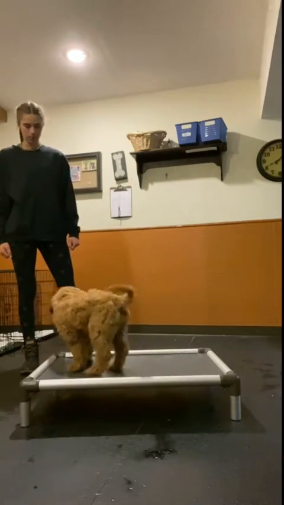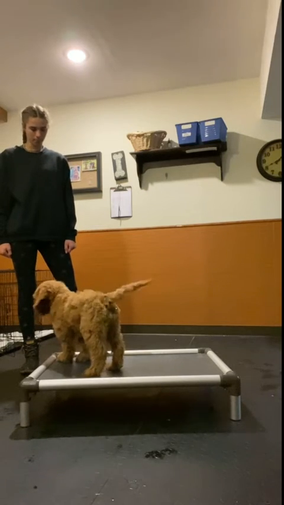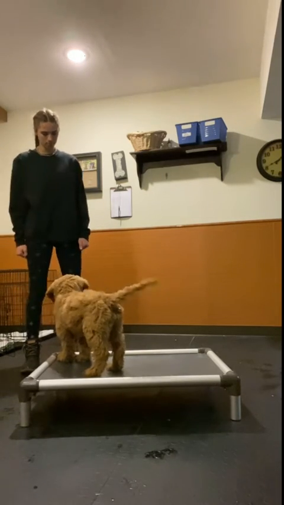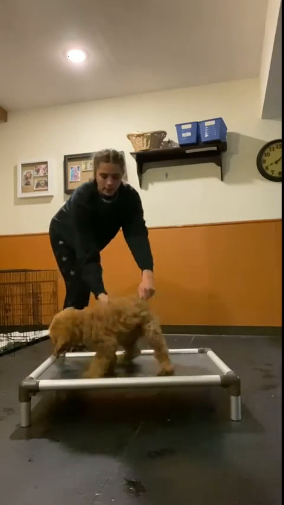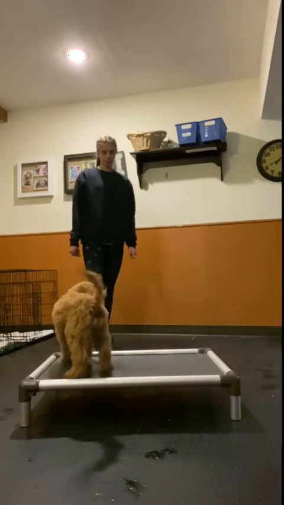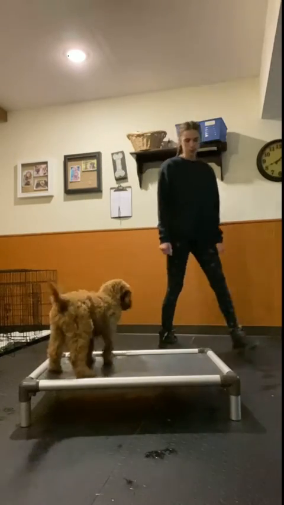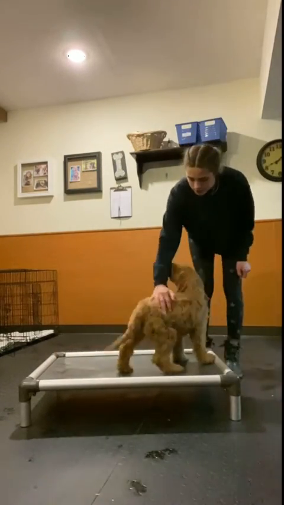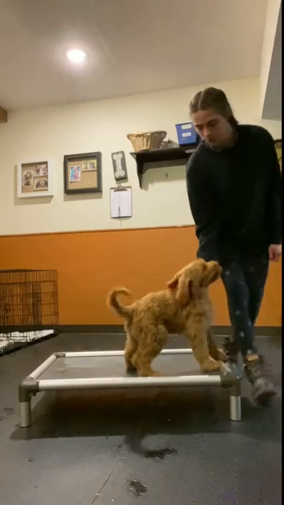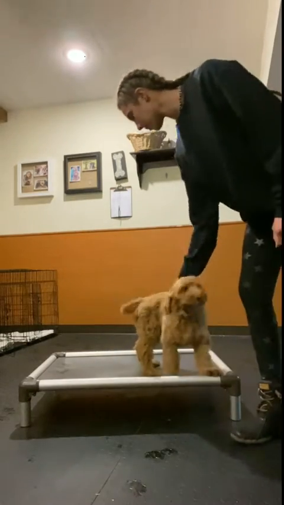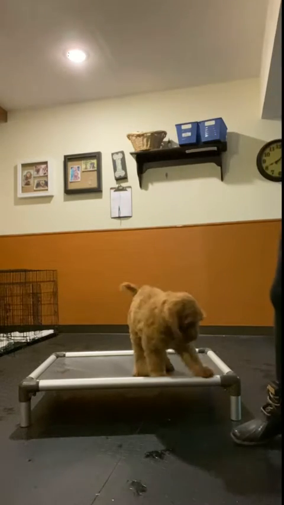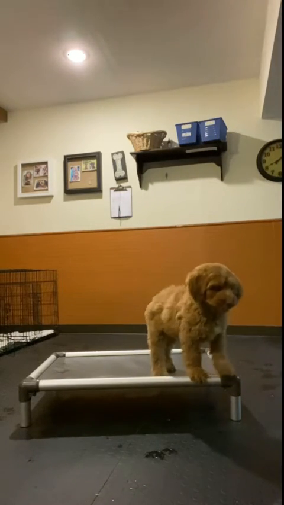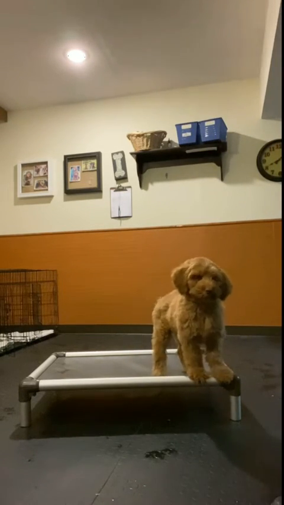So here's Murray practicing his place command. I'm sending him to the placemat, telling him place, and then he is to stay there. It is an unstructured command, so he can do whatever he wants on that bed. He can sit down, he can lay down, he can walk around, but it's not as structured as the sit stay or the down stay where they have to stay in that position. I pet him a little bit, tell him he's a good boy, but no treats during this command.